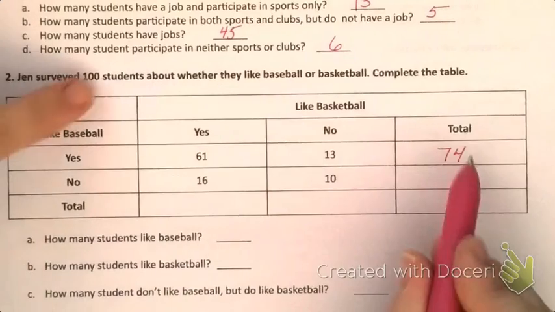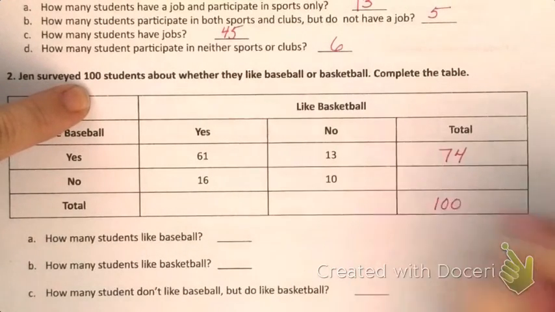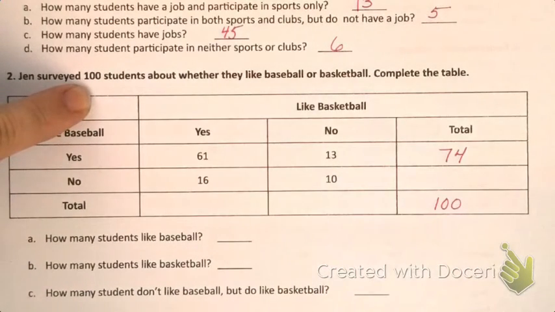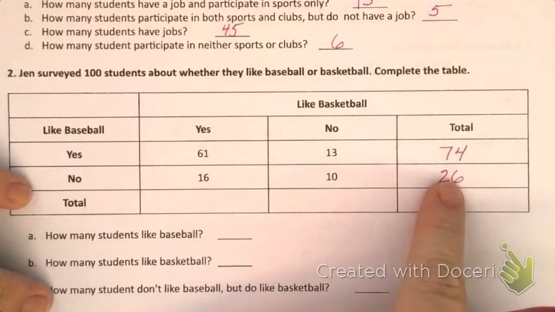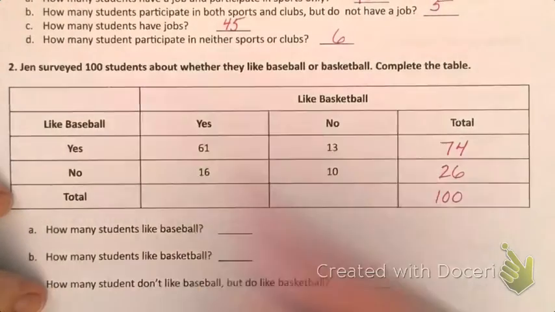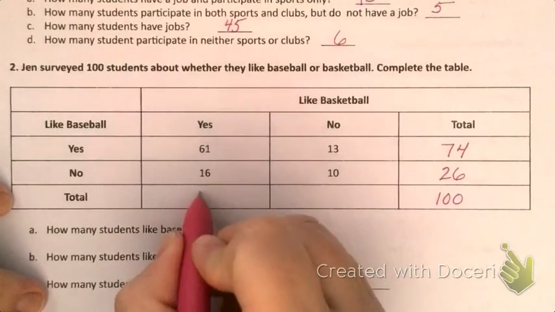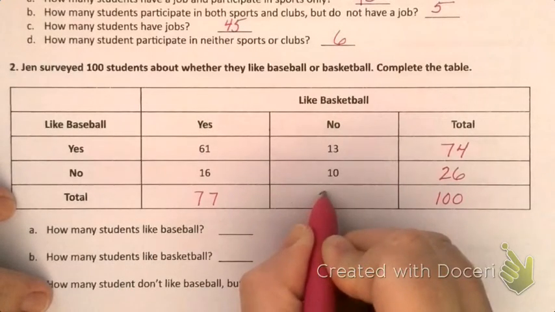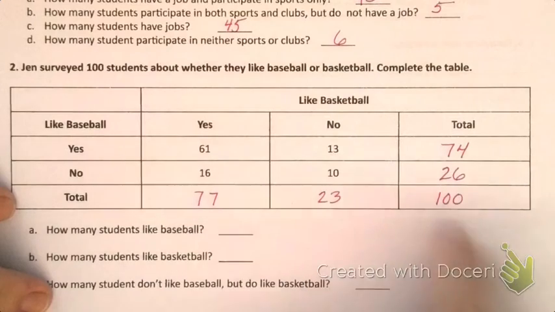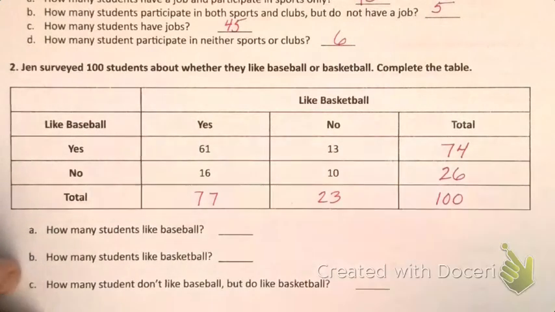No, if I remember, there should be 100 right here because that's how many students were asked, right? So I should have what, 26? Yeah. Does 16 plus 10 equal 26? Yes. Okay. What about coming this way? 61 and 16? 77. 13 and 10? 23. Does that equal 100? Yes. So I'm good. So now I can answer my questions.